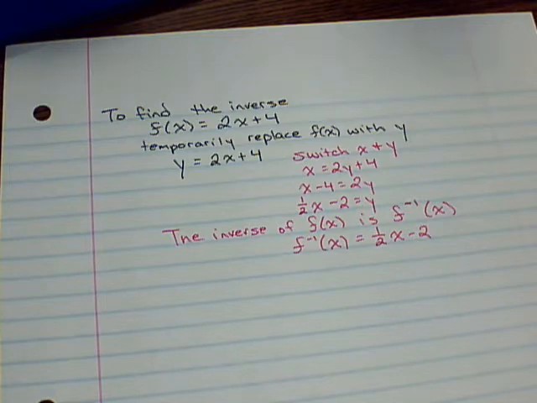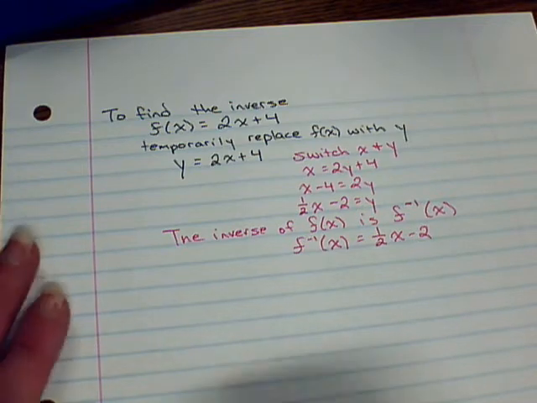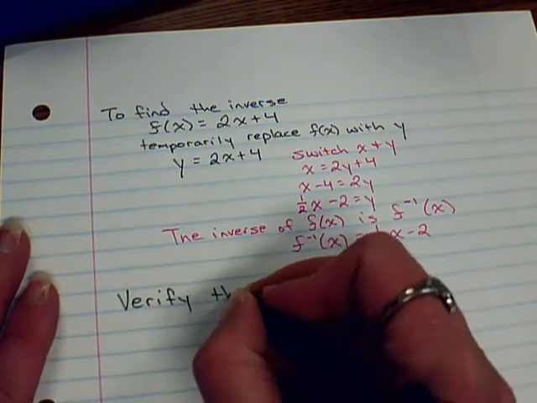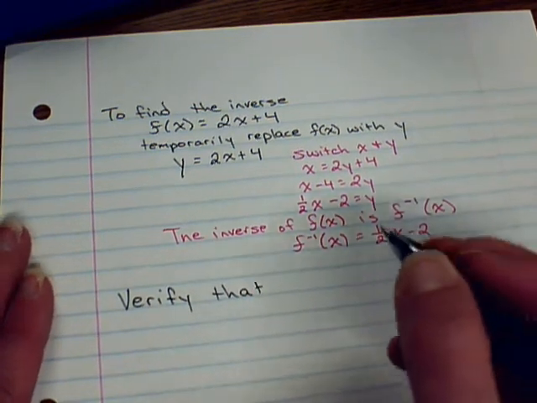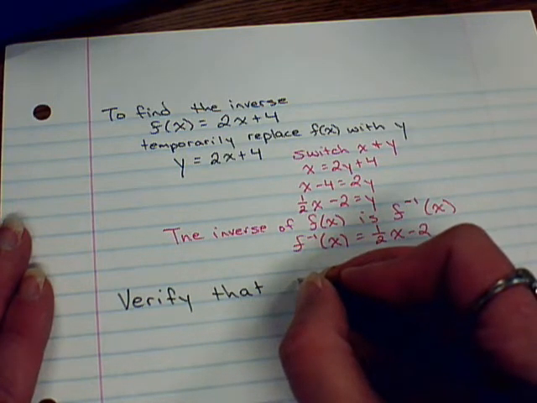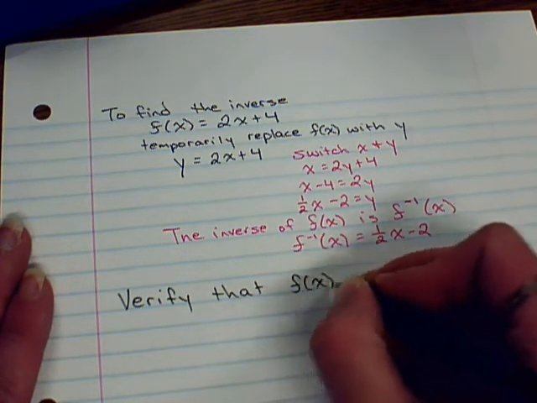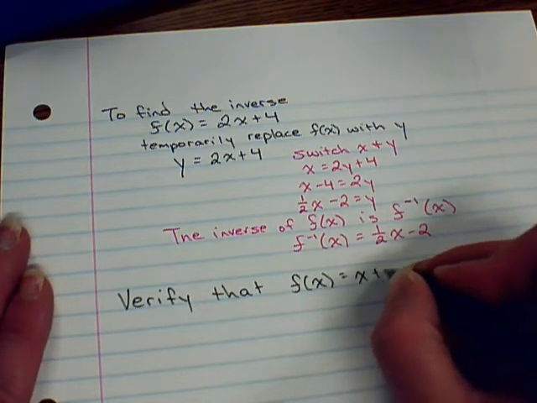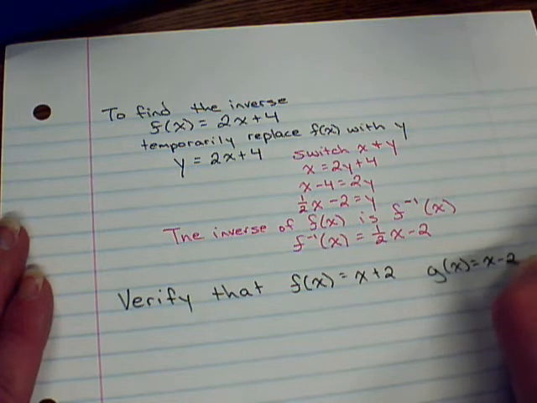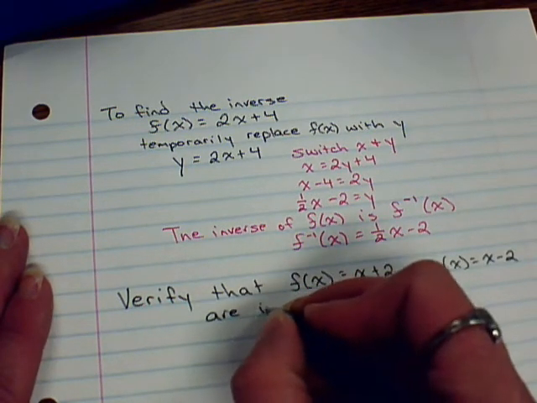Another way to verify that two things are inverses is to do that composition. So let's say I wanted to verify that, and we'll do a simple one, f of x equals x plus 2 and g of x equals x minus 2 are inverses.